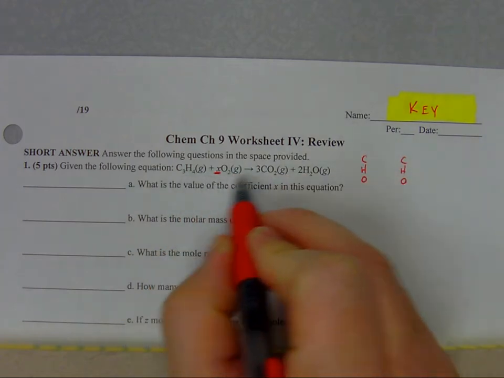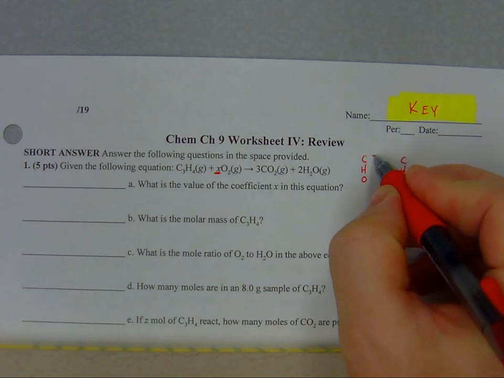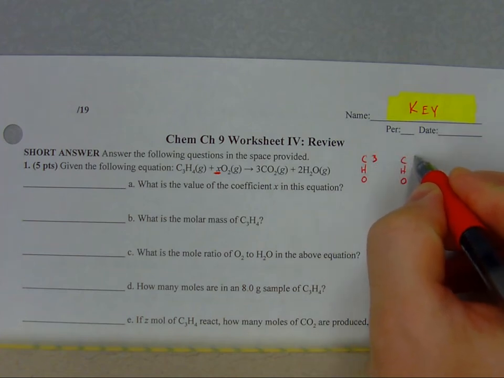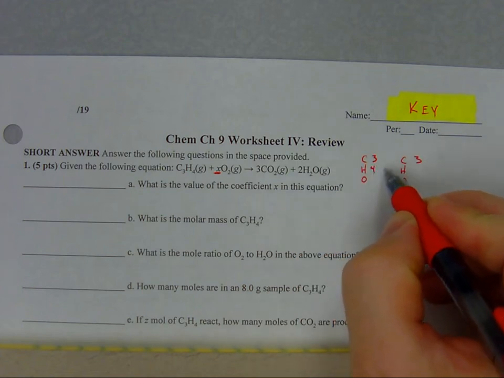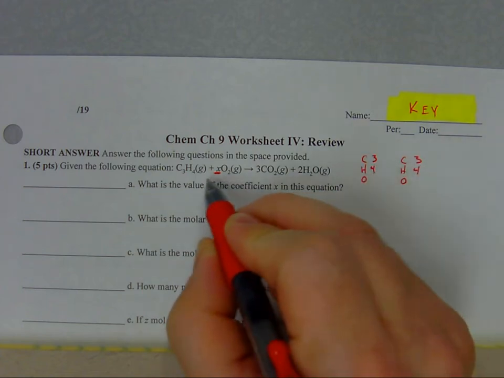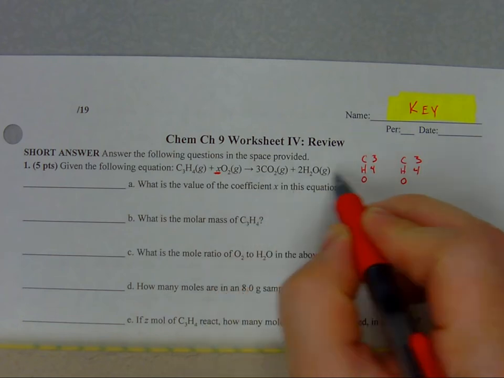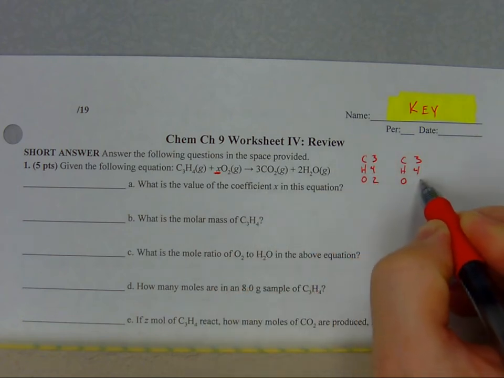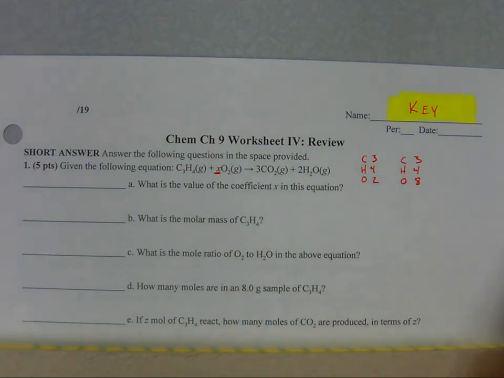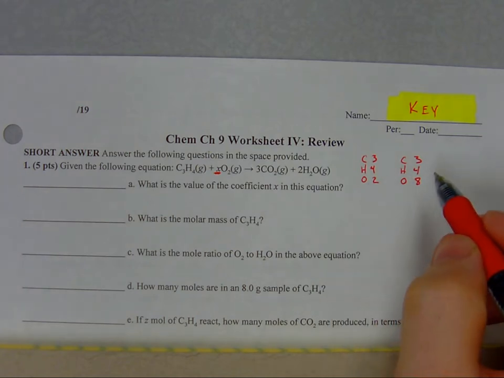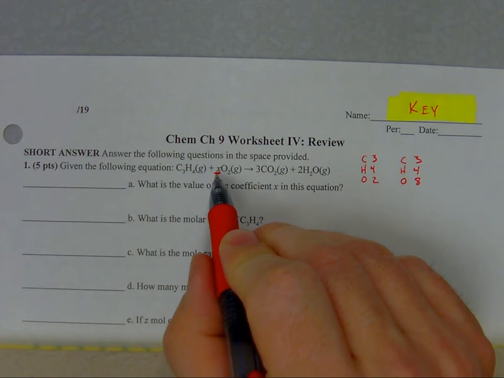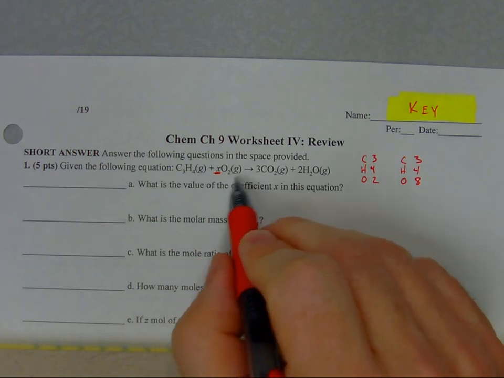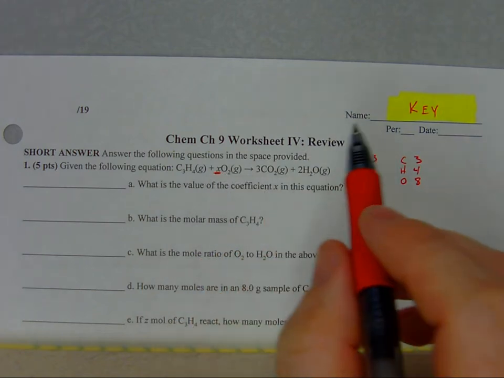Now, as we look at both sides of this equation, we actually see that the carbons are balanced. There are 3 on each side. We also see that the hydrogens are balanced. There are 4 on each side. But as I count the oxygens as they are, I see that there's 2 on the reactant side and 8 on the product side. So these oxygens are not balanced. So what can I do to that x? What number can I make this x to make sure that the oxygens are balanced?